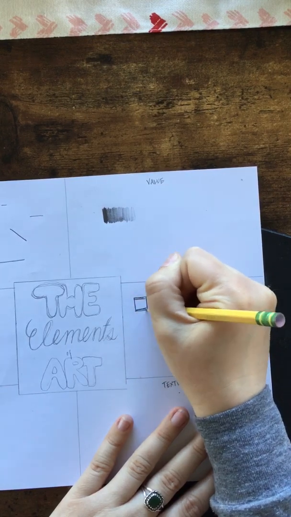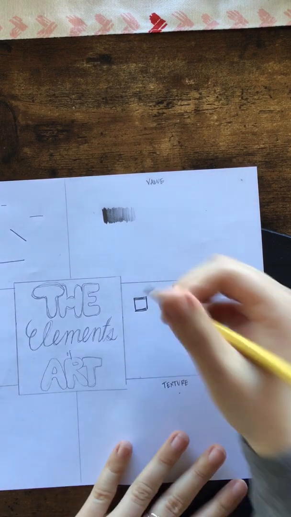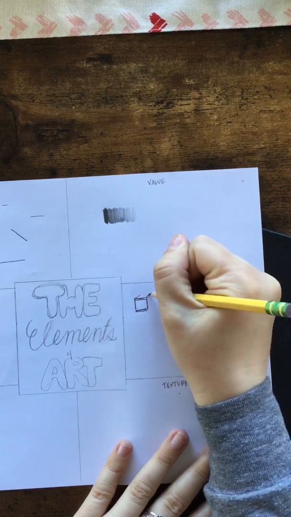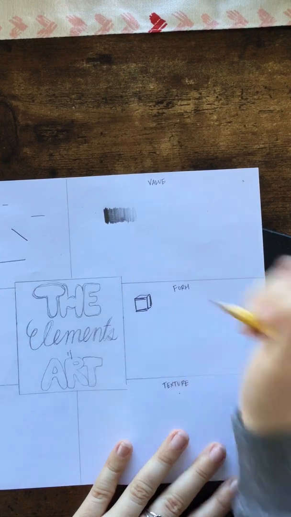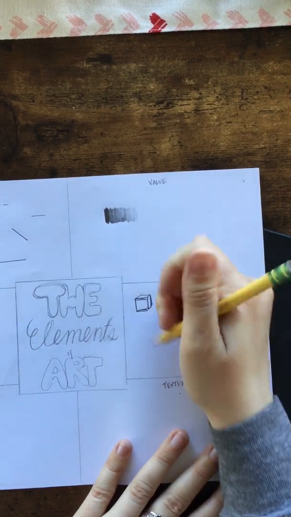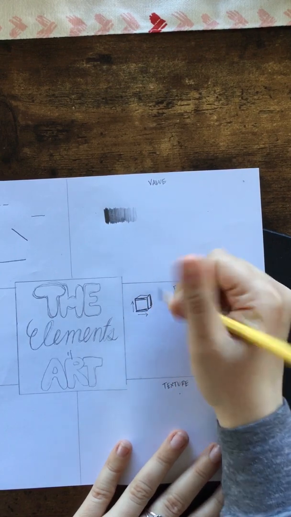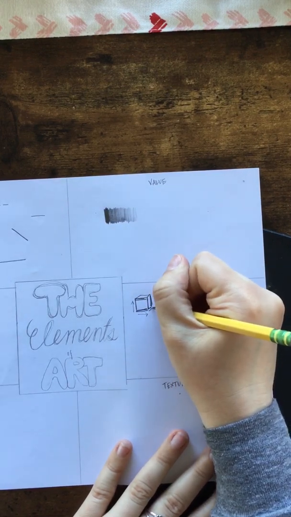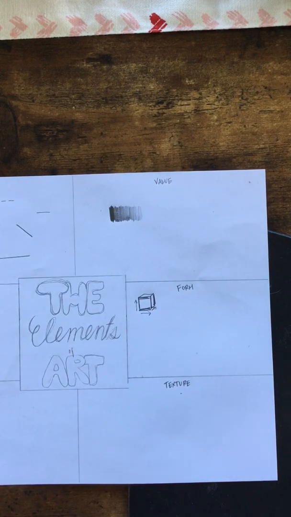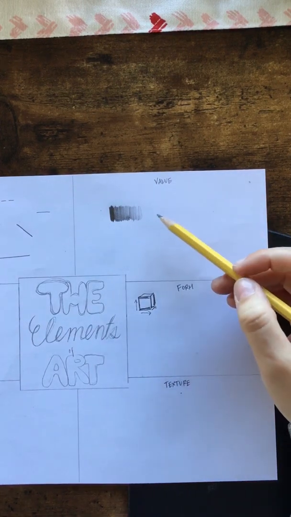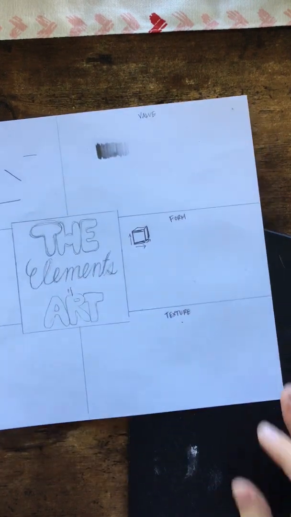So right now, this would really just be considered a square, right? It's a flat object. If I make a few lines here, I can make it into a cube, right? So now it's being measured by height, by width, but also by depth, how far back it goes. We can also show form by shading, so adding in different values. And again, we'll talk about that later on in the semester.